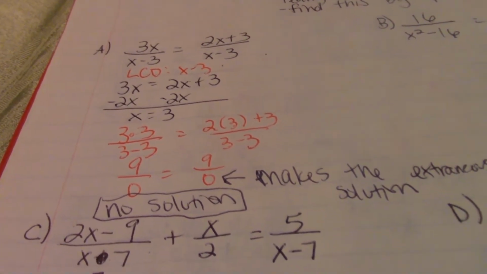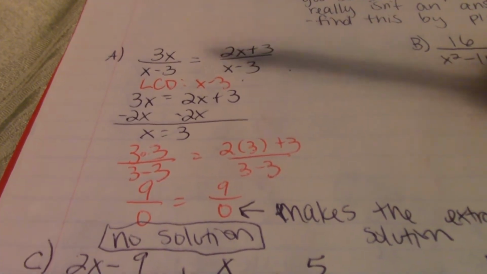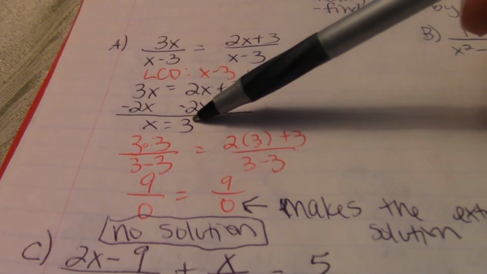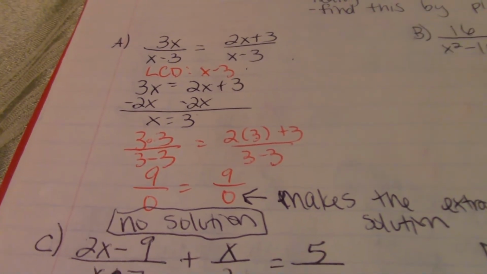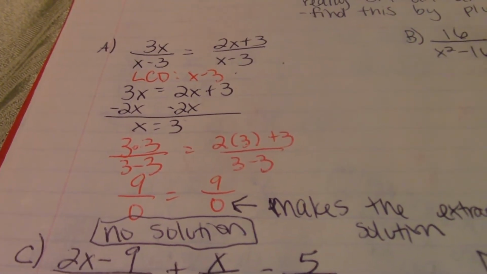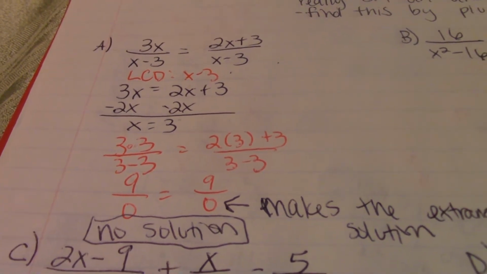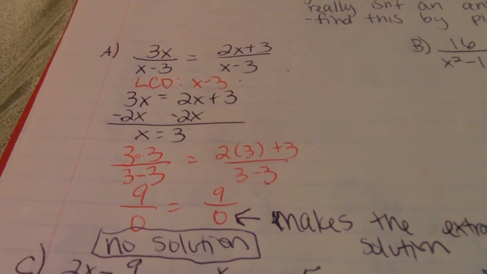Okay, one quick way to find that is if you look at this, if we got a 3, if I plug a 3 in the bottom, so 3 minus 3, I know that's 0, I can never have a 0 in the bottom. Anything divided by 0 cannot be done. So I know that for sure will be an extraneous solution.